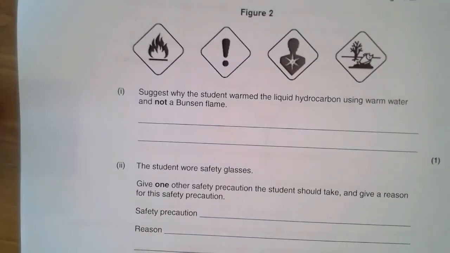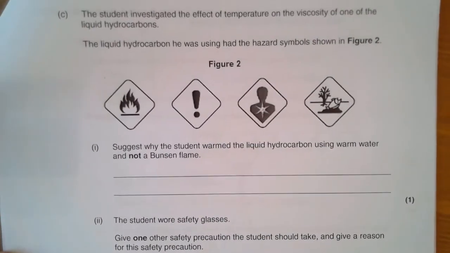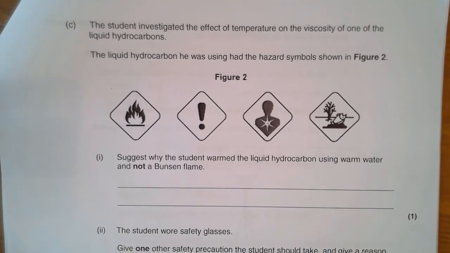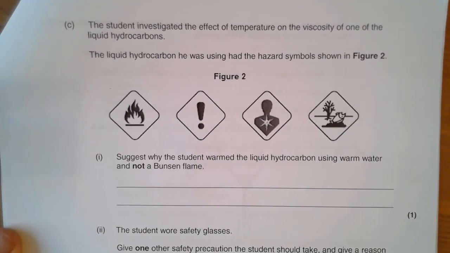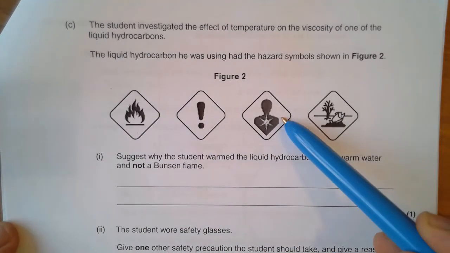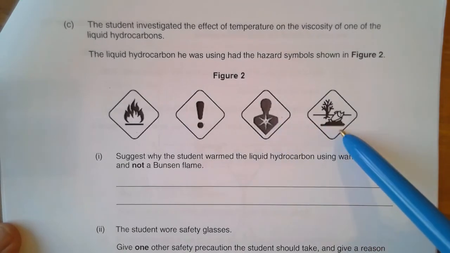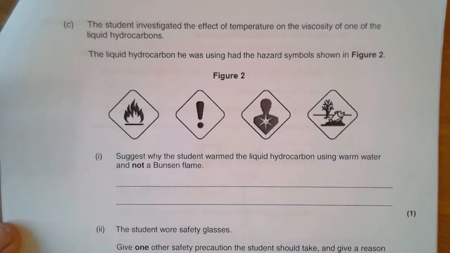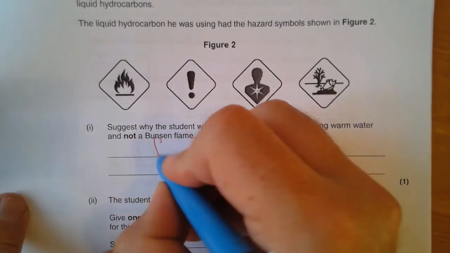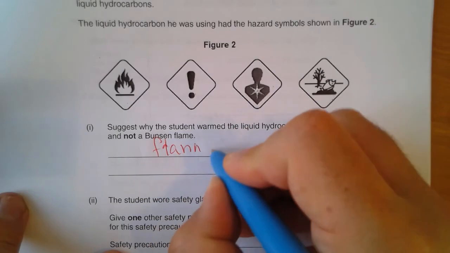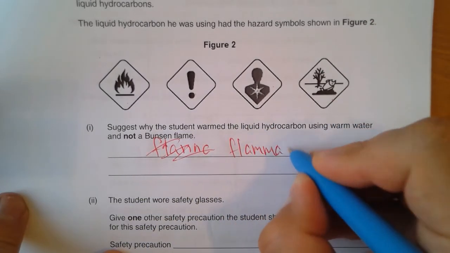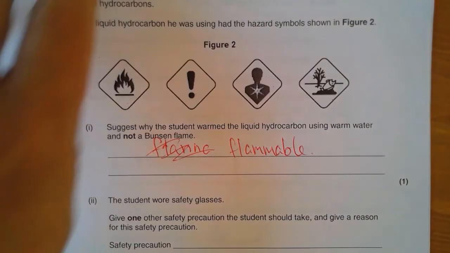So C, the students investigated the effect of temperature on the viscosity of one of the liquid hydrocarbons. There are quite a lot of hazard symbols. This one means it's flammable, this one means it's an irritant, this one means carcinogenic, and this one means harmful to the environment. Why wouldn't we use a naked Bunsen burner flame? Well, it's flammable. If we use that, it would catch on fire. I'll try and spell that correctly. Flammable.